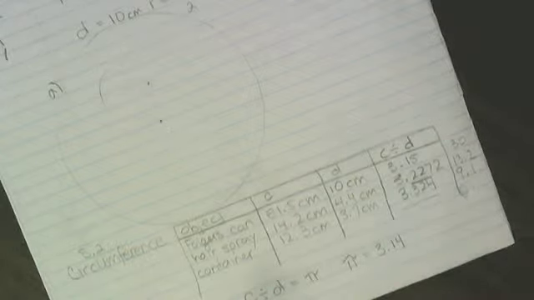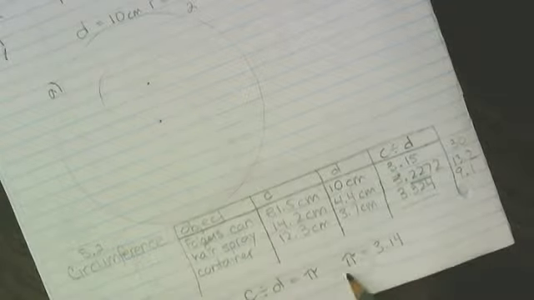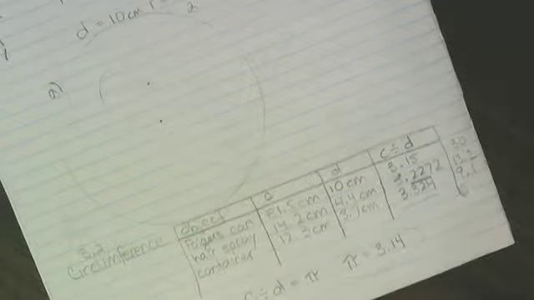It's still continuing on. We don't really have the time or inclination, so it is acceptable to use 3.14. And that's what we're going to use for pi, 3.14.